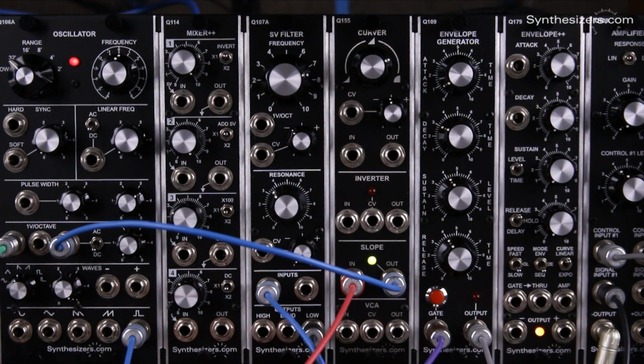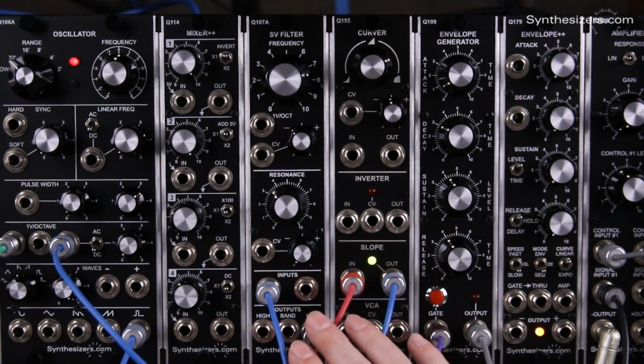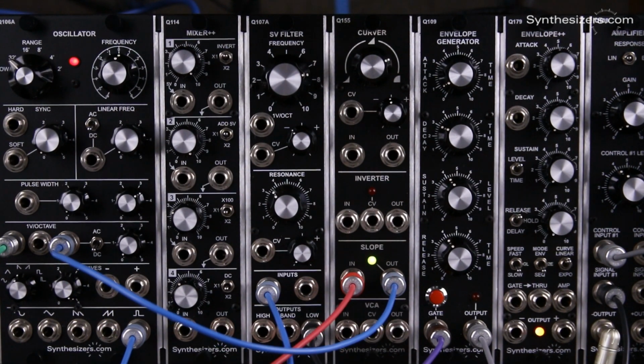I can think of a few others. We could control the LFO speed here, so that we could get a different vibrato going up and coming down. So there's quite a few different uses for the slope detector, and you'll have to experiment to find them all.